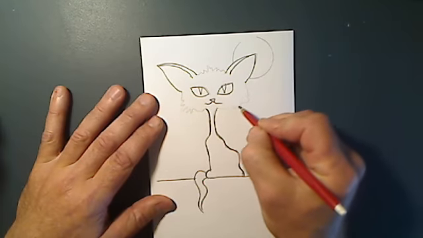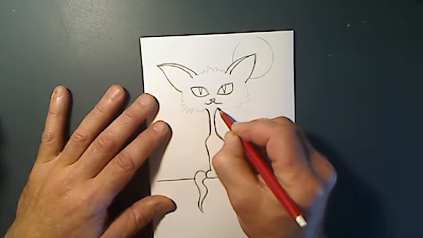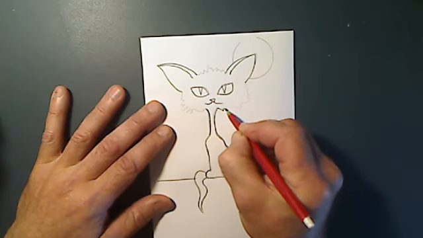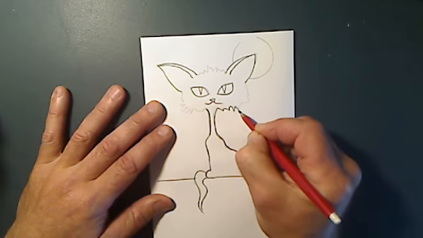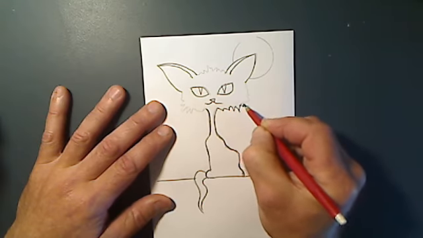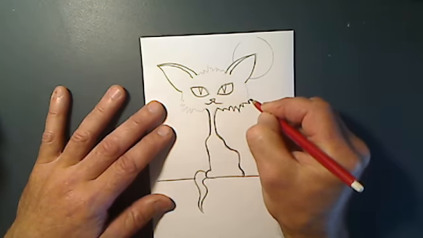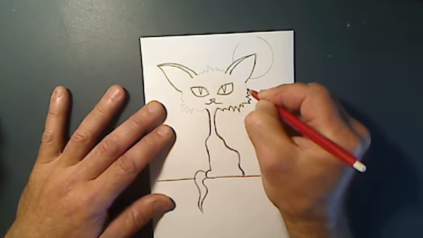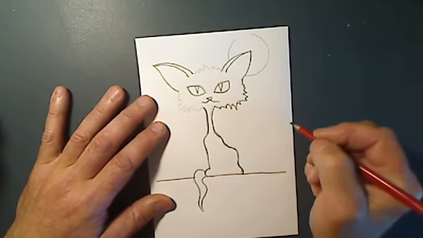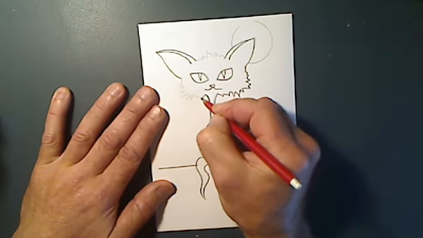Instead of a nice, smooth line around here, I want to add some detail. I want to add some wiggly bits. So this is kind of like flames or sun rays or something around the outside of his face. Same on the other side.